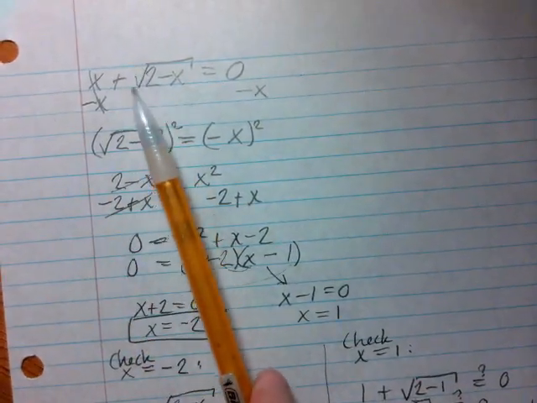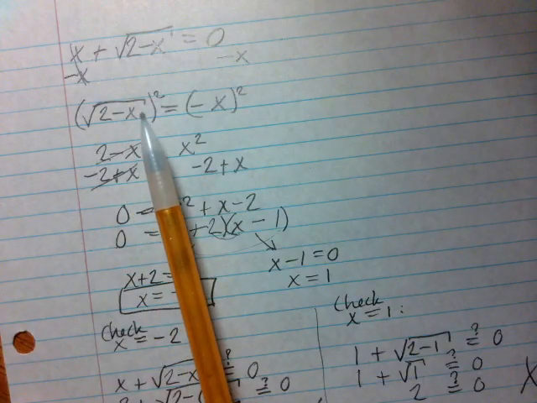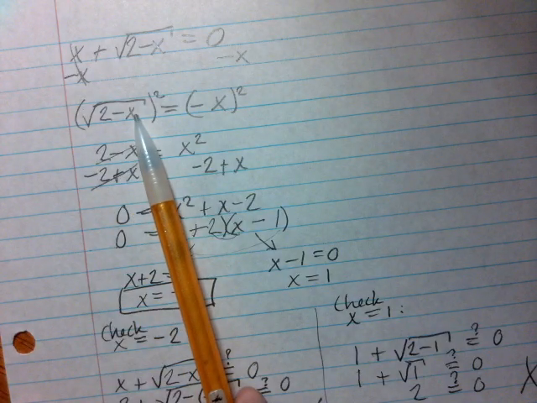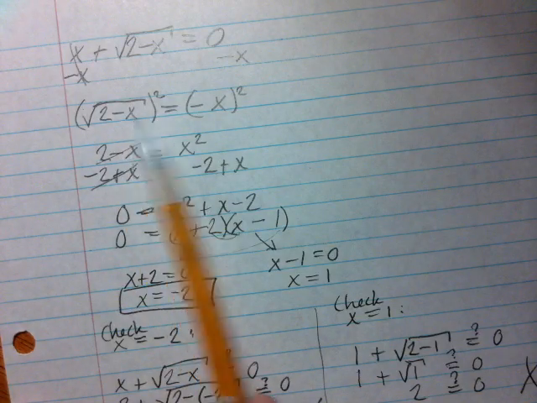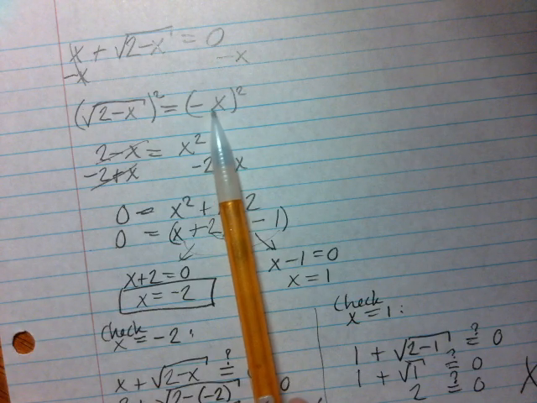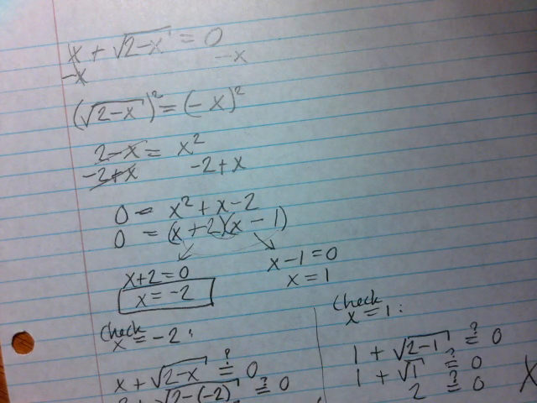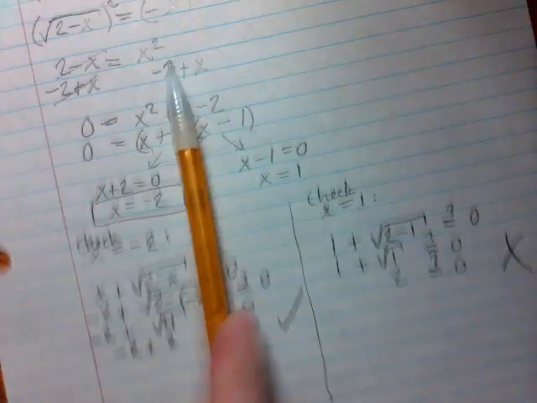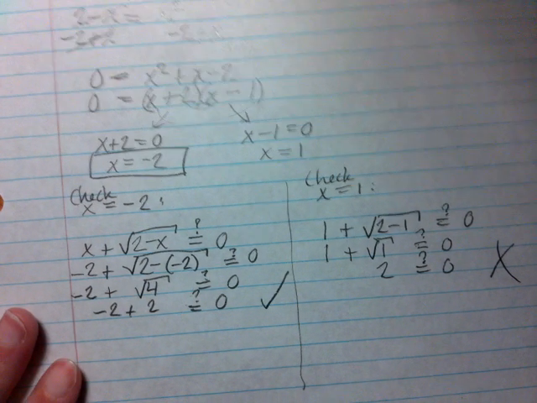So what happened, I think, is at the point here when we had it in this form, right before we squared it, if you would have plugged in 1 here on the left side, you would have had a root 1, which is 1. But on the right side, you would have had negative 1, right? But then when that got squared, 1 and negative 1, after you square them, down here, they're the same, but not in the original equation. So that's why you always got to check. All right, let's try another example.